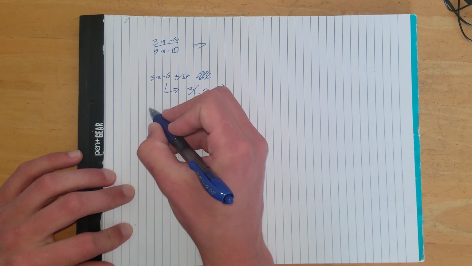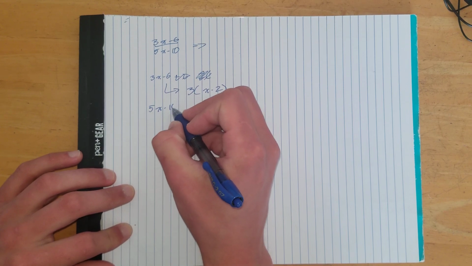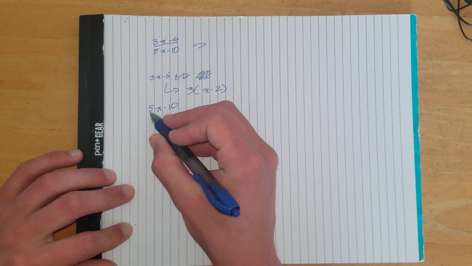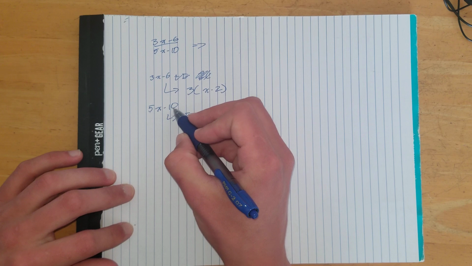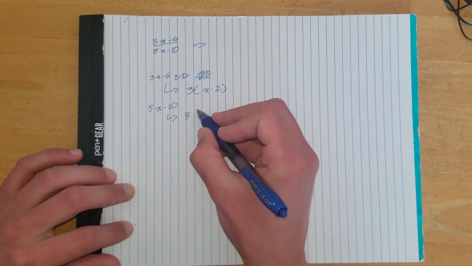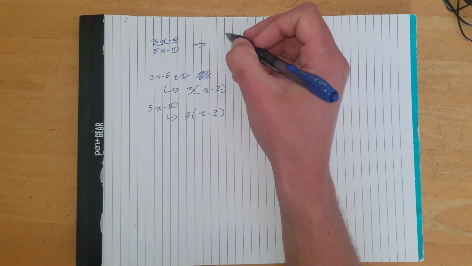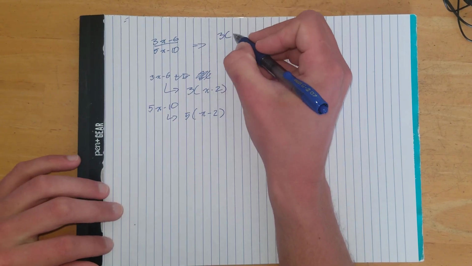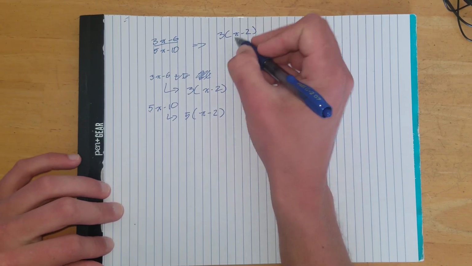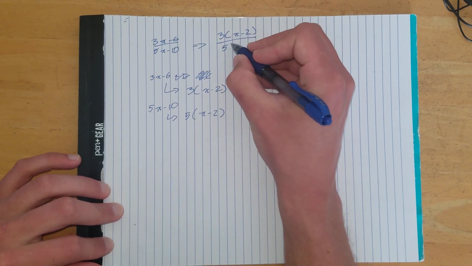so we're left with x minus 2. And then what about 5x minus 10? We can pull out a 5, because 5x and negative 10 both share a 5. We're left with x minus 2. So we're going to come back up here and write it in fraction form.